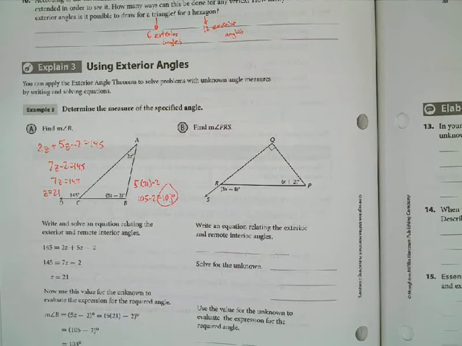So John, what did you come up with here for letter B? I said that the measure of angle PRS was 108 degrees. 108. What did you get for x? I got 44. 44. That's wrong. Okay.